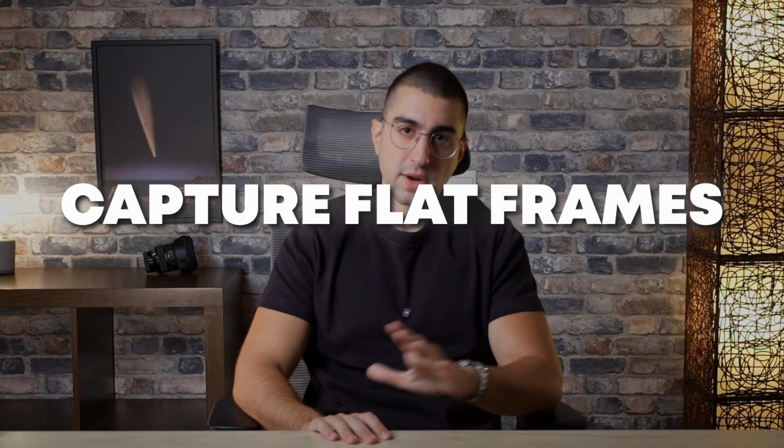Important detail, capture flat frames, because otherwise you might have some trouble with stitching. Yes, you can use Lightroom's lens correction, but flat frames are a lot better. I assume you know how to capture darks and everything. Again, beginner's guide, take a look there. But yeah, you have to capture flats, which is an extra calibration frame.